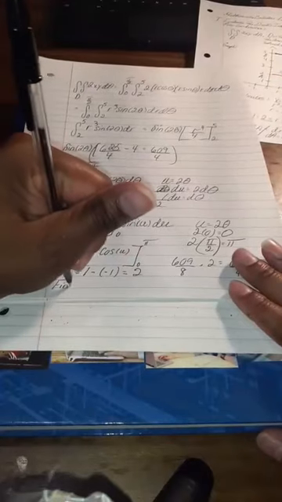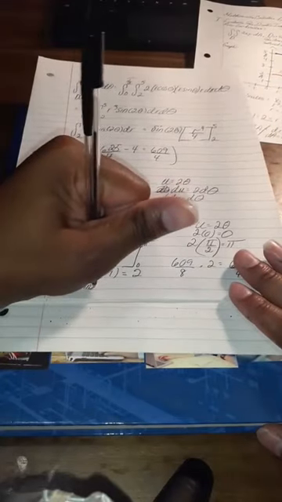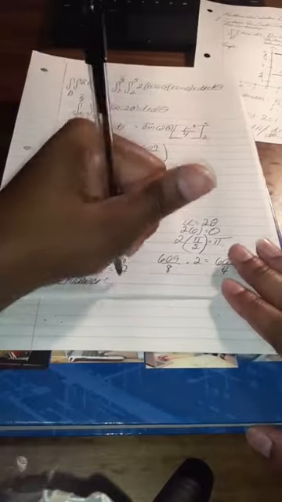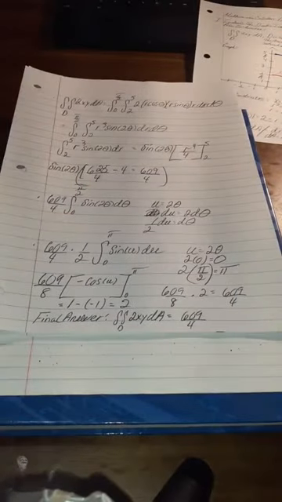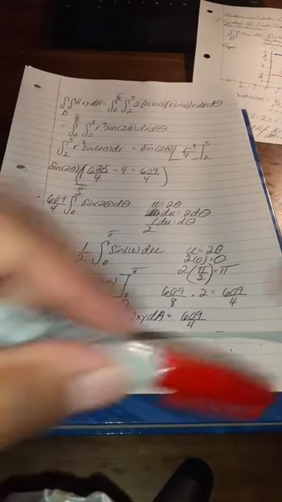So our final answer for this double integral in polar coordinates is going to be 609 over 4. And that's your answer.